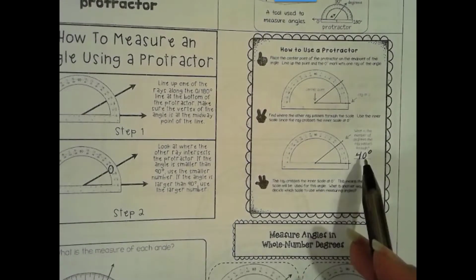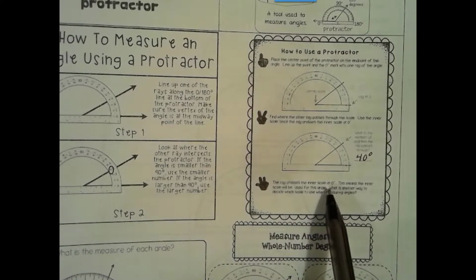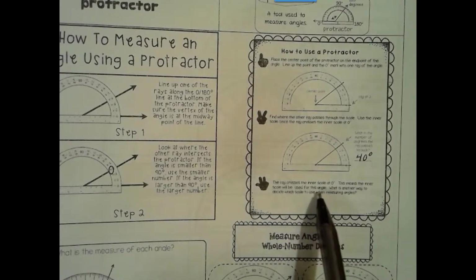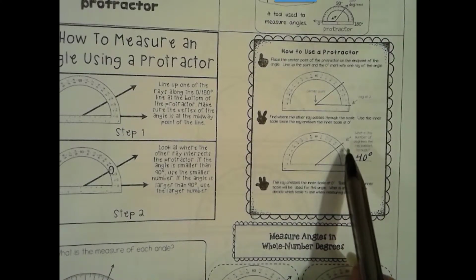So you need to fill in that 40 degrees right there. The ray crosses the inner scale at 0 degrees. So here it's at 0 degrees. This means the inner scale will be used for the angle. That means the inside numbers, the bottom set of numbers, not the top set or the outside.